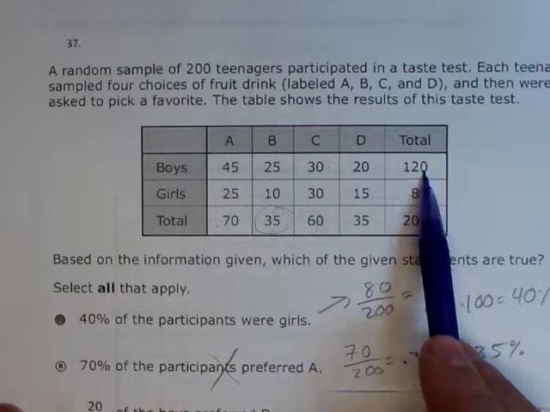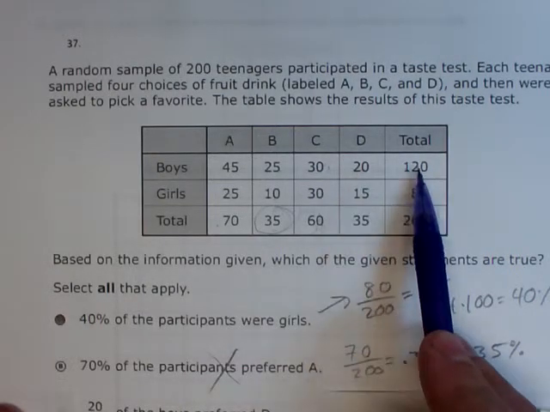20 out of 120 of the boys preferred D. How many boys are there? There's 120. How many of them preferred D? 20 out of 120. So that's true.